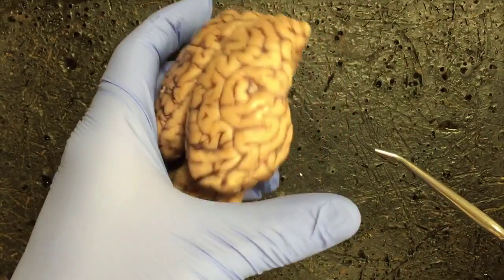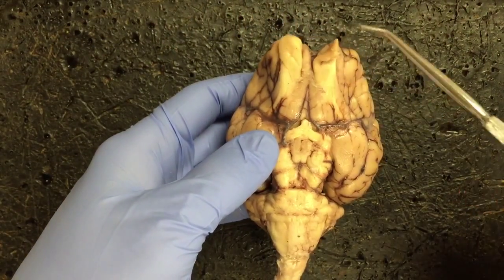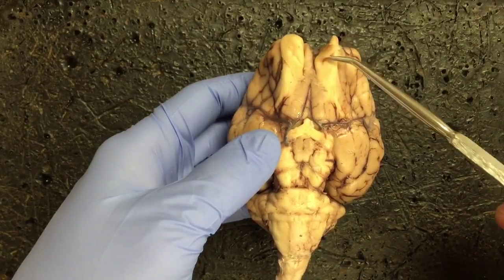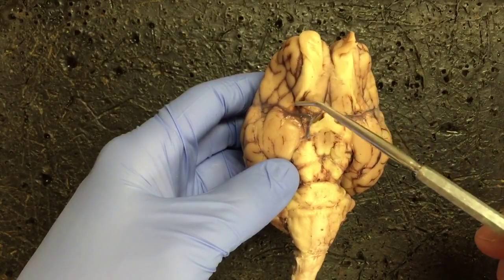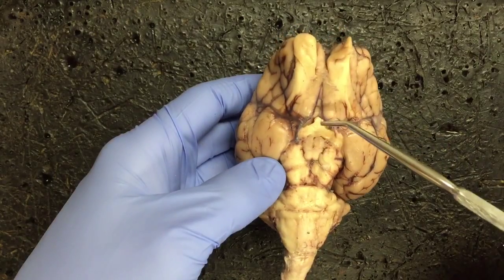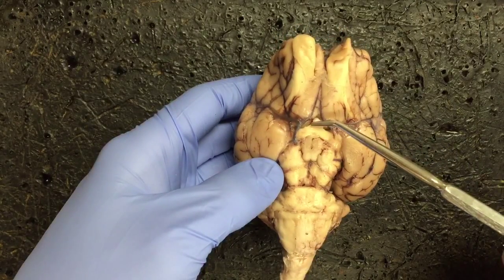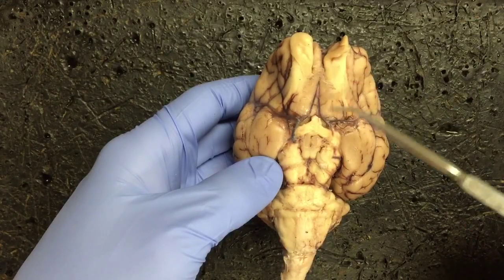Going back to the ventral view, we have the olfactory bulbs. You can see this one is nice and intact. This one's a little distorted. These olfactory bulbs connect to the olfactory tract. That's a white fiber tract that's carrying a sense of smell back to the rest of the brain. We have the optic nerve, which is actually mostly missing in this subject. The optic nerve would have gone anteriorly to the eyes.